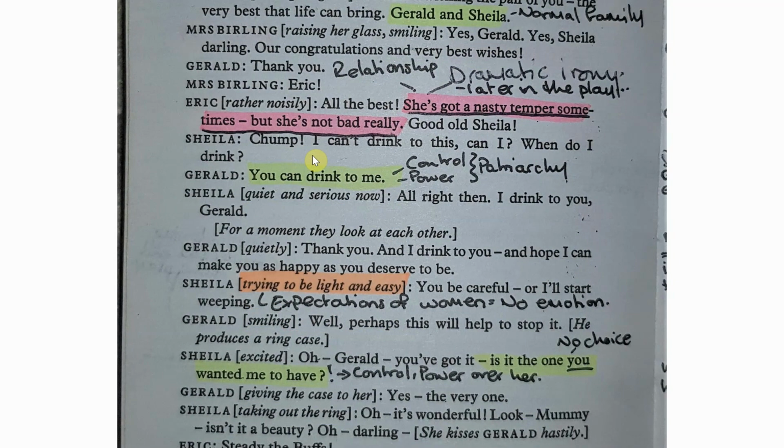Then, after receiving congratulations, when imploring Eric to say something, he mentions, "She's got a nasty temper sometimes, but she's not bad really." This shows the relationship between Eric and Sheila as very typical. They're very typical brother and sister. Eric falls out with her a little bit, they have some fights, but at the same time, this refers to Sheila later in the play. She does have a nasty temper. She does kind of lose it a little bit with some of the characters. J.B. Priestley has a really nice way of foreshadowing things throughout the play early on, and I think this is one of them.